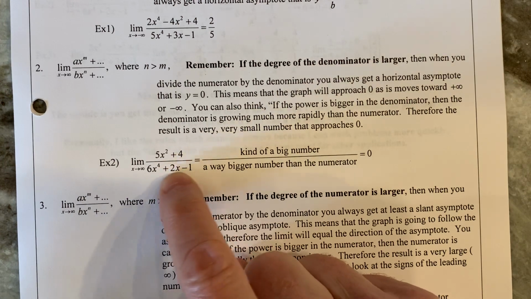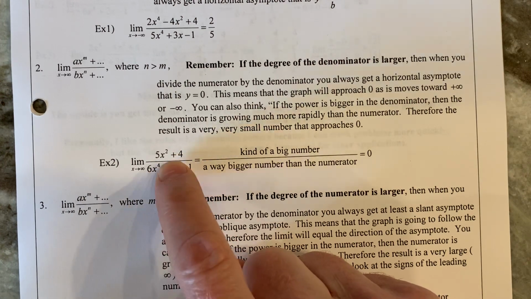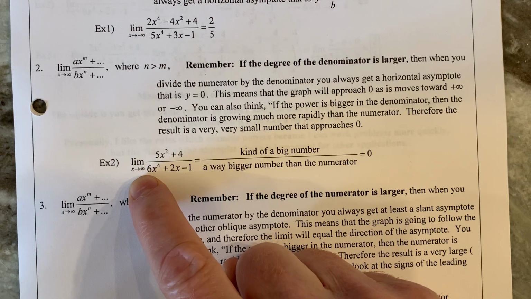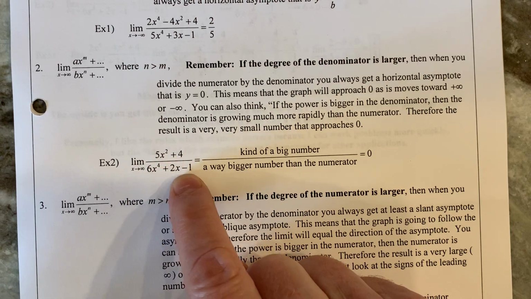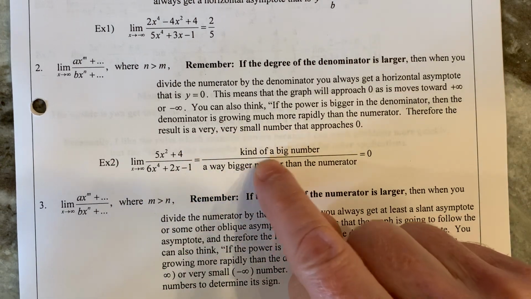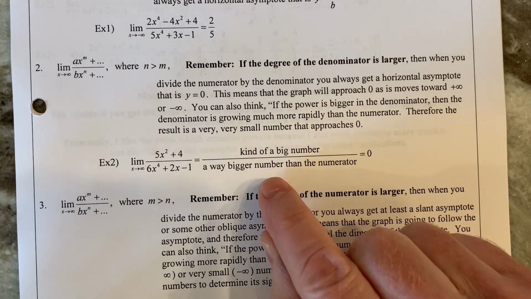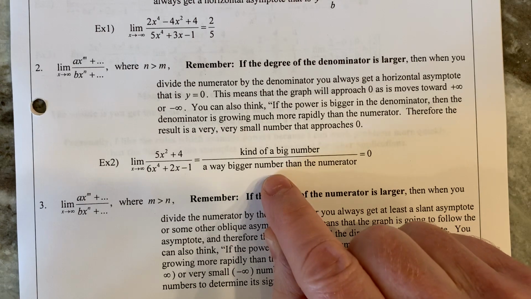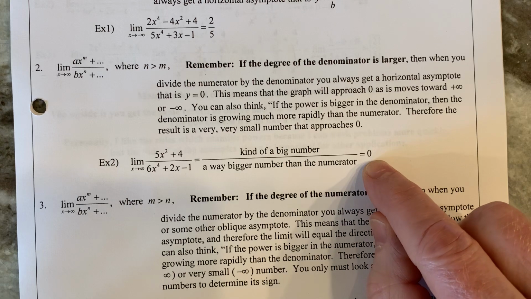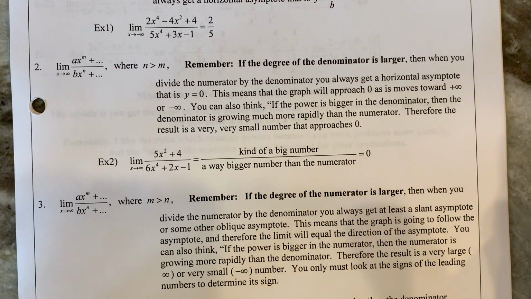So because this is such a bigger number, as x approaches infinity or even negative infinity, if the bottom is growing at a way faster rate than the top, it doesn't matter how big the top is. If it's growing way faster, or it's so much bigger on the bottom, then the fraction itself is going to start approaching a value of 0. And that's why it would have a horizontal asymptote at y equals 0.